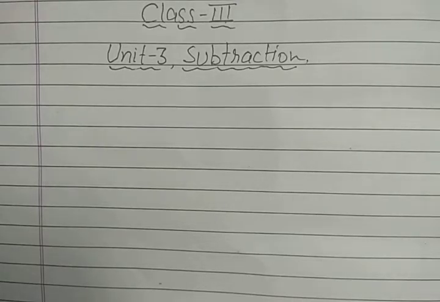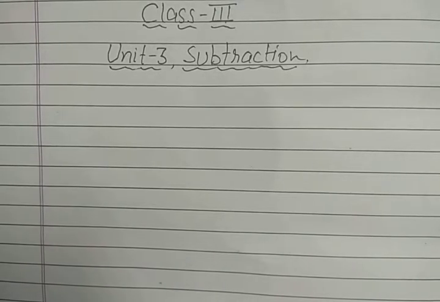Hello students, we are doing the third unit of maths, that is subtraction. Until now we have learned how to subtract 3-digit numbers and 4-digit numbers, and we have learned how to arrange the numbers in a column and subtract, and we have also learned how to check the answer. Now today we will discuss the properties of subtraction.